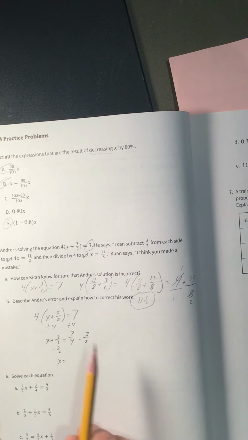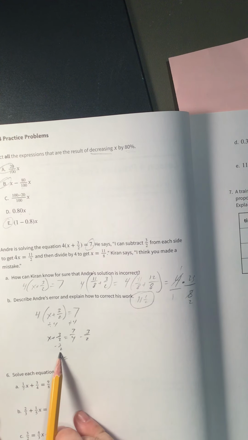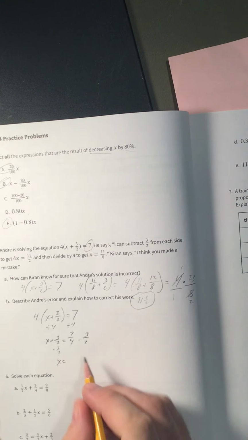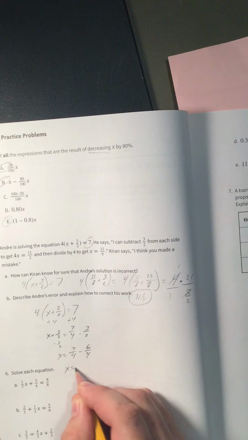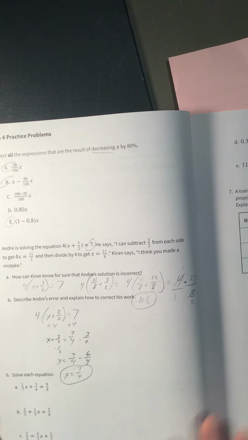So there's 2 steps to this problem. Divide by 4, subtract 3 over 2. Common denominator needed. 7 over 4 minus 6 over 4. The answer should have been 1/4.